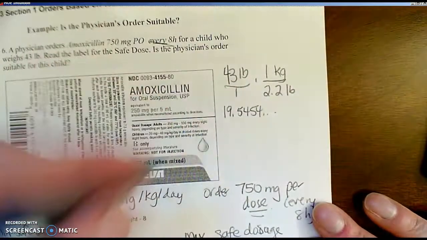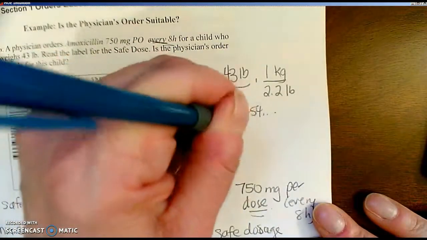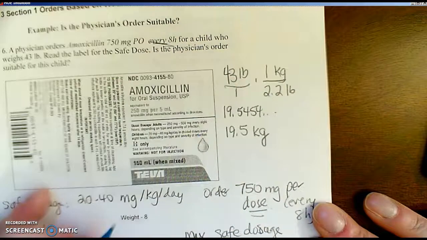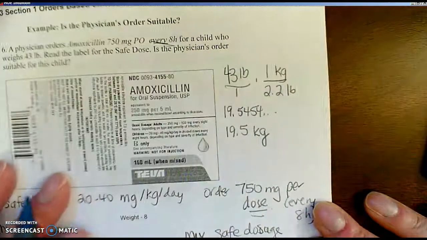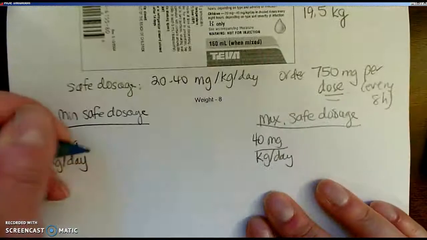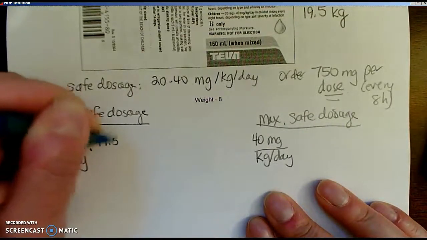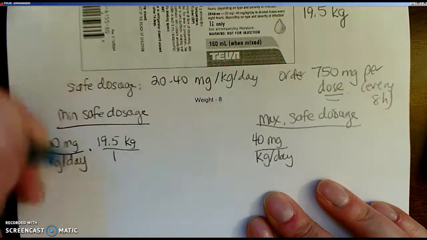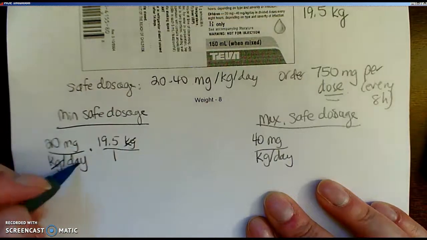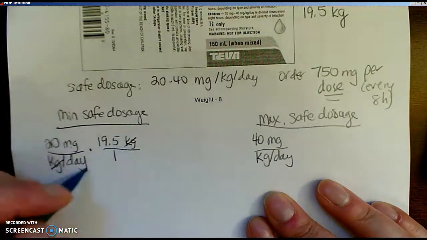Because of the rules of our institution, we're going to round that to 19.5 kilograms. So that's the patient's body weight. And we're going to multiply this by 19.5 kilograms. That's going to give us milligrams per day.